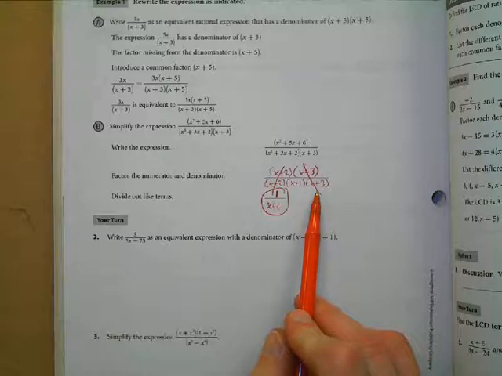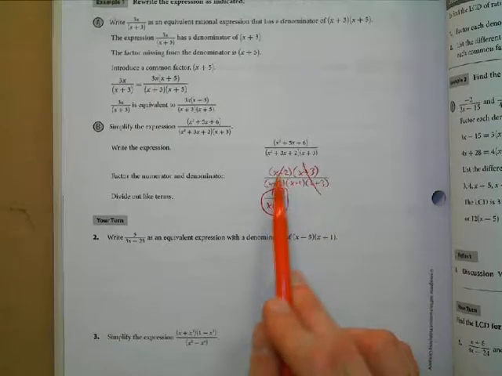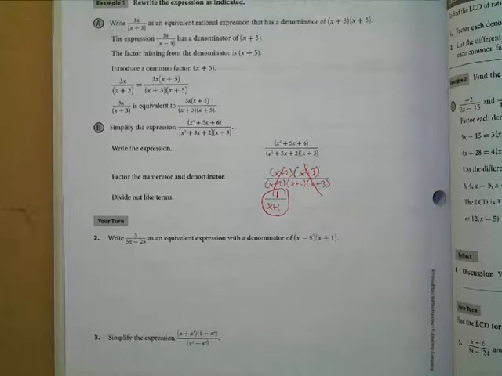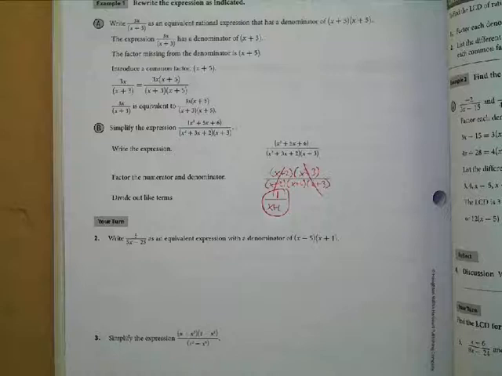We're dividing. When you divide something by itself, it's a 1. Divide this thing by itself, it's a 1. So what's left? A 1. Because 1 times 1, they cancel out. It's a 1. Okay? I've got to be careful. Cancel means a lot of different things in a lot of different situations. So really, we're dividing. Okay?